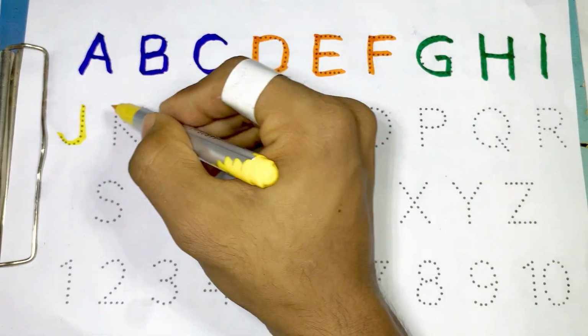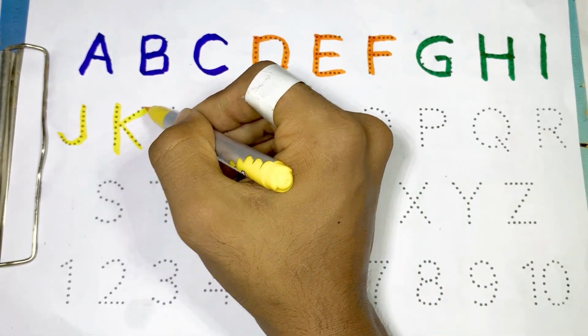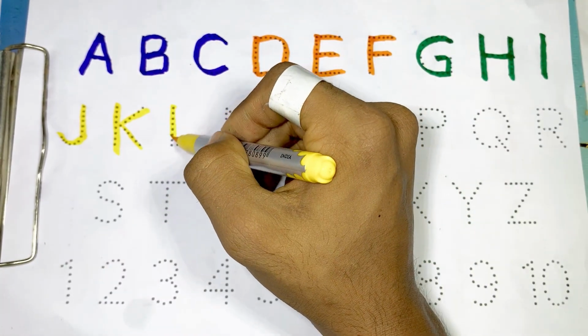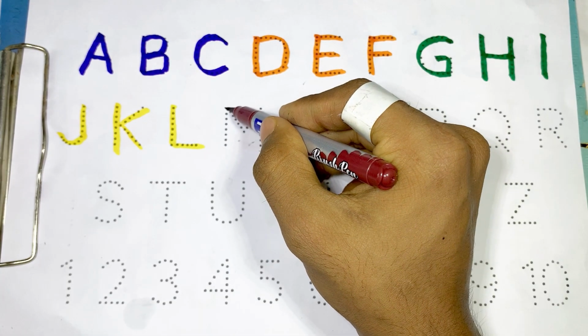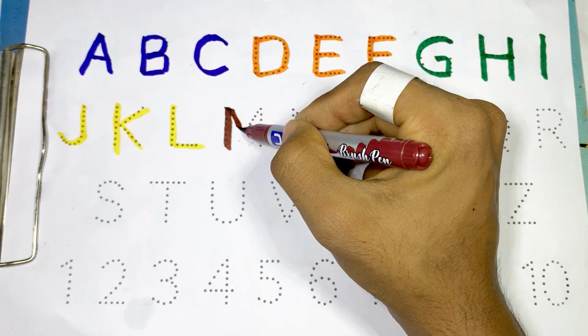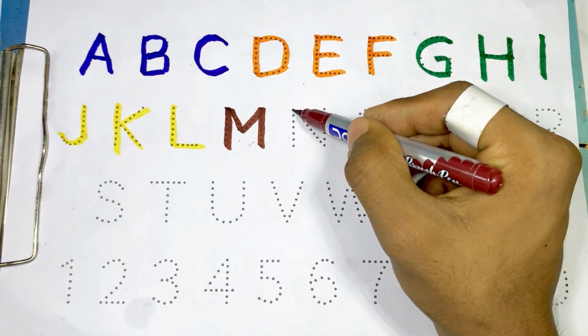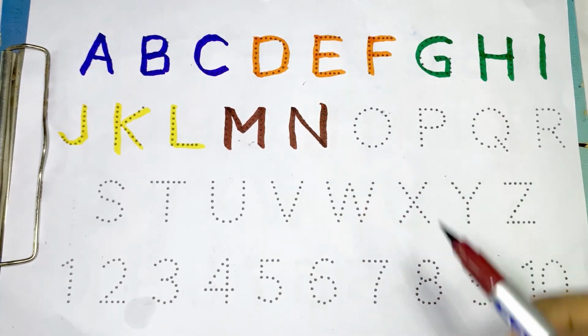J for jackfruit. K for kite. L for lemon. M for monkey. N for nest.